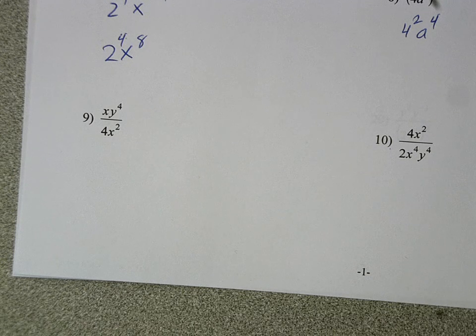Yeah. So like here, you're going to do the same thing with the variables, but the numbers, you can do 4 divided by 2 this time and get an answer there.